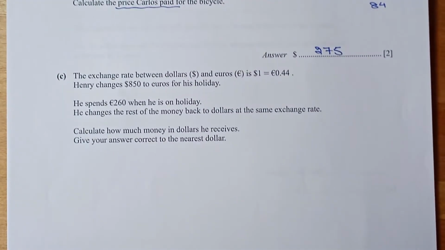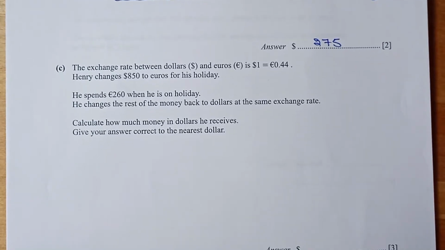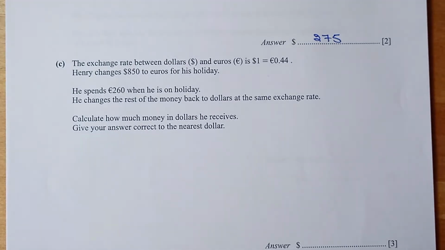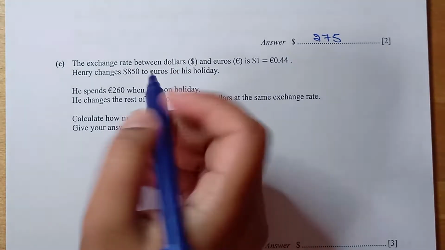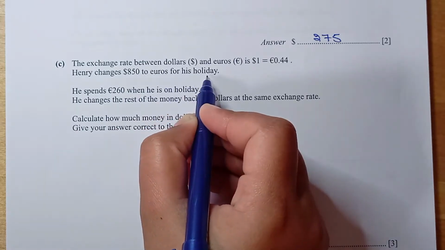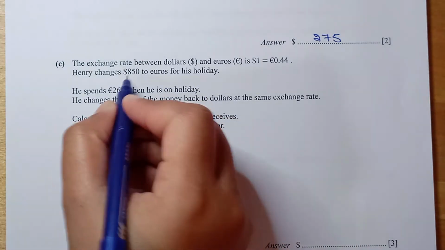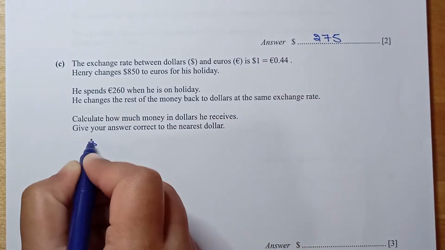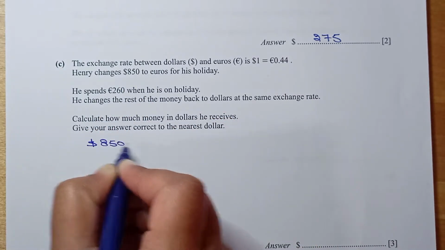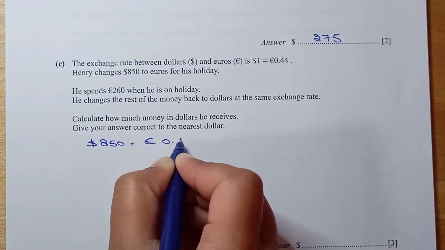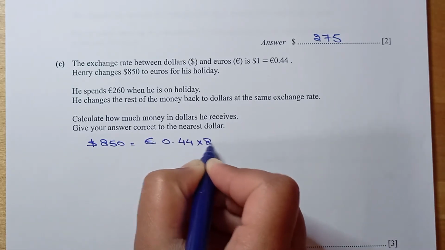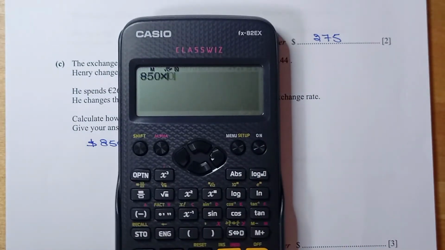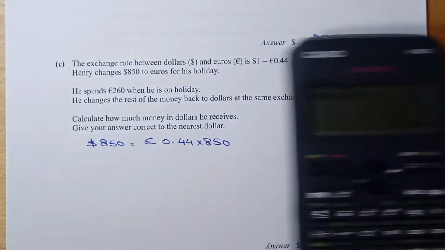Now for the C part, the exchange rate between the dollars and the euros is $1 to 0.44 euros. Henry changes $850 to euros for his holiday. Let me do it step by step. If $1 is this much, then $850 would be 0.44 times 850 euros. So 850 times 0.44 is 374 euros.